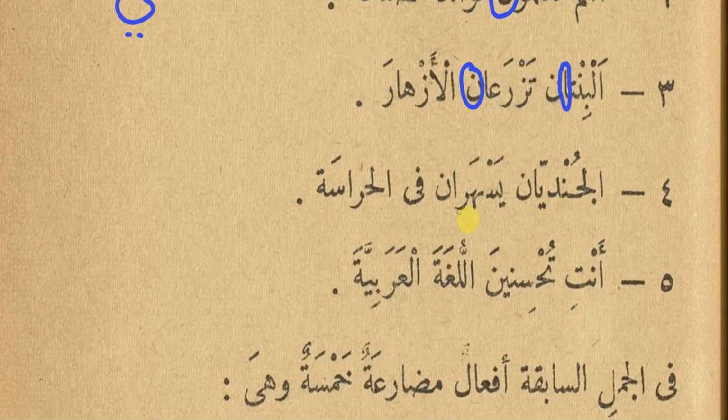Now الجنديان يسهران في الحراسة. Notice here, this is the dual. This here for the third person, dual. الجنديان, the two soldiers. This is a noun, so this is a mark for its being raised. الجنديان. I know this is a noun and it's in the state of being raised. If it's a dual, this is your mark, this here. يسهران, this is a verb, present tense verb.